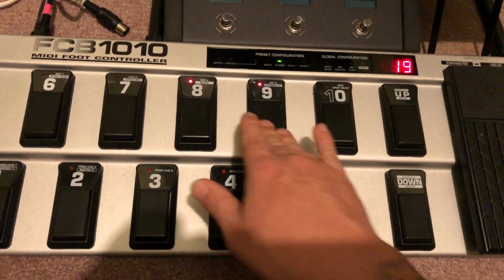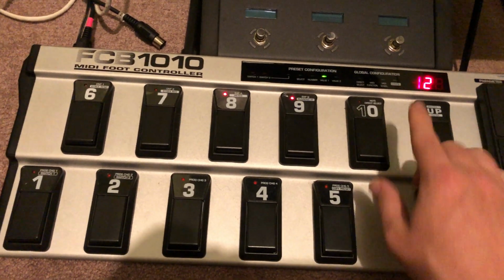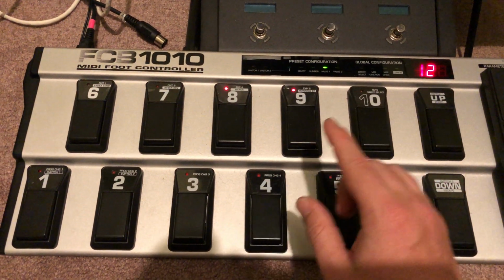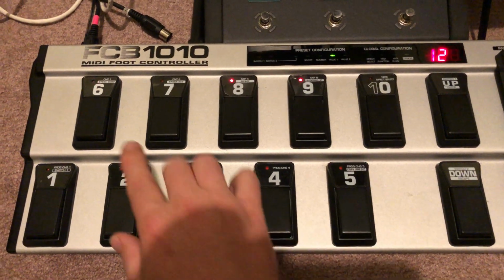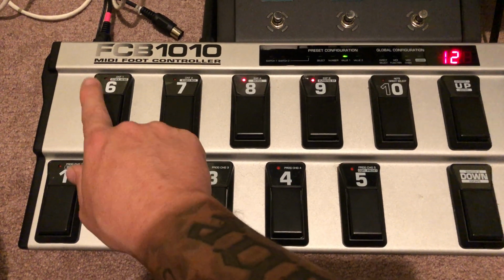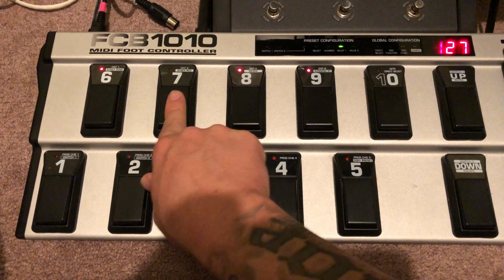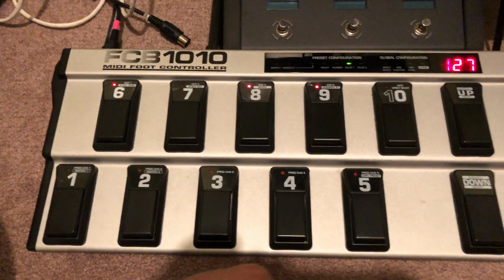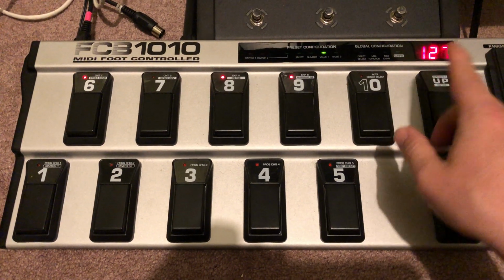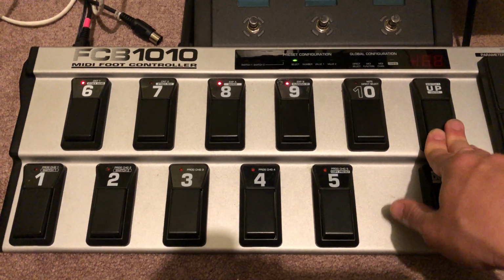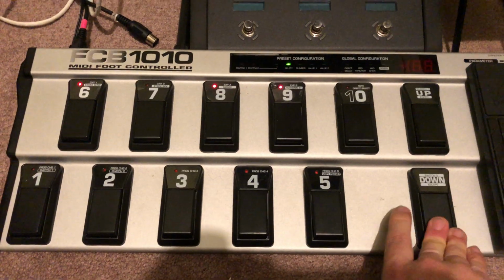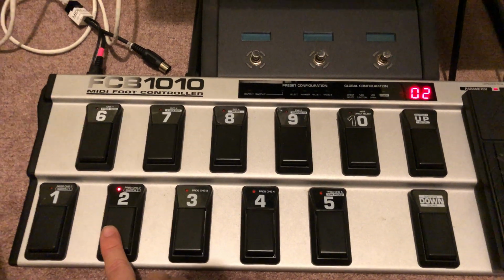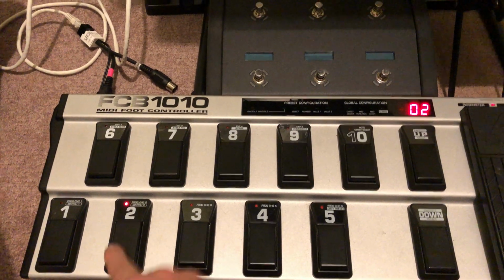So 19, confirm. And again, it doesn't really matter what value you choose because you're just toggling. If you had toggle off, then you would need to set up two, one for 0 and one for 127. And then whichever one it wasn't, when you clicked on it, it would either turn it on or off, depending. But 127 is fine if you have toggle on. So you're all set up. Get out of there by holding down. And now you have chorus mapped to button 2.